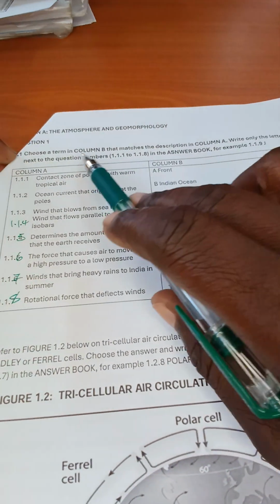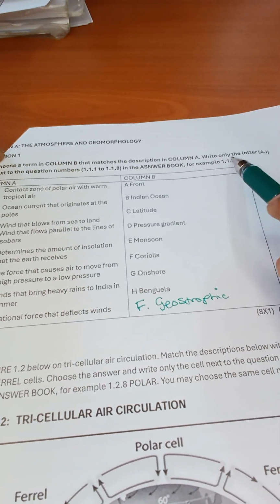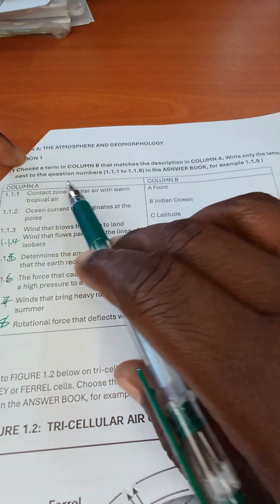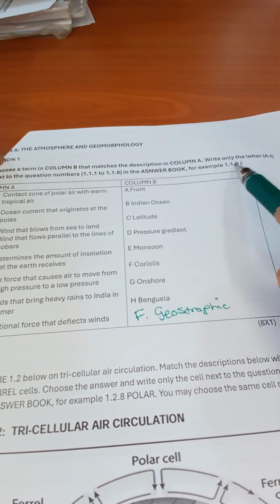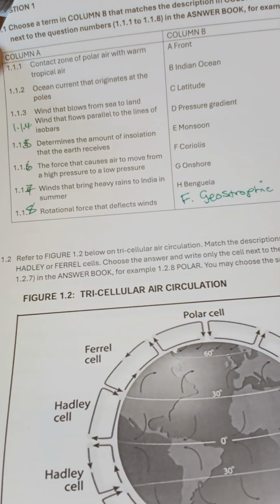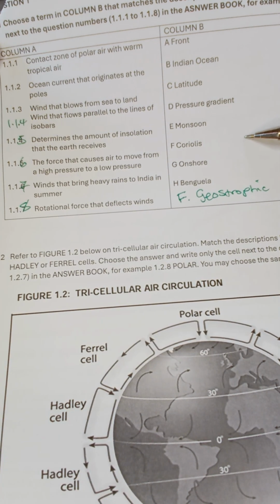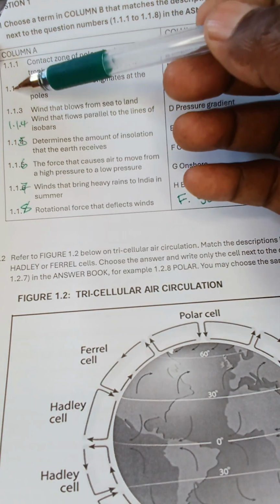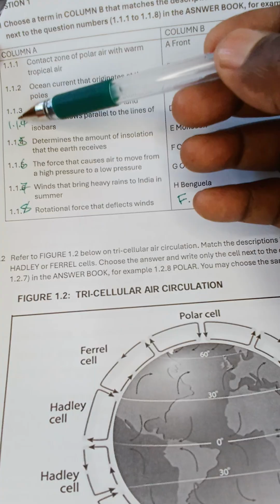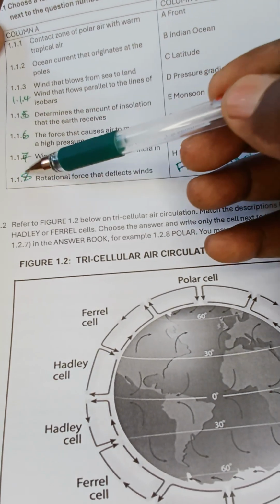Choose the term in column B that matches the description in column A. Write only letter A to I next to the question numbers 1.1.1 to 1.1.8 in the answer book, for example, 1.1.9 J. So let's go through the questions. These are the questions that we have. So you match what is in this column to what is in the other column. I tried just to fix it, because here you can see that there was a number missing. So you've got 1.1.1, 1.1.2, 1.1.3, 1.1.4, 1.1.5, 1.1.6, 1.1.7, up to 1.1.8.